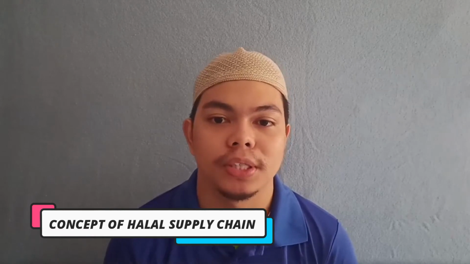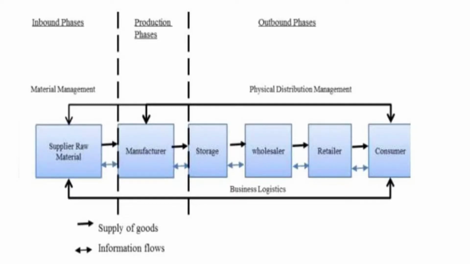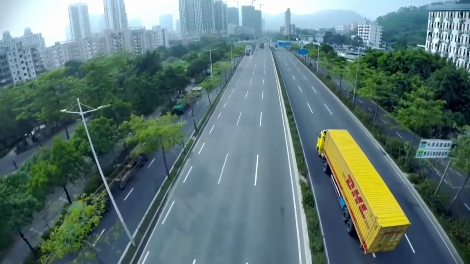For the explanation on this topic, first of all, we need to understand the basic concept in conventional supply chain. A basic concept of supply chain consists of all parties involved in fulfilling a customer request. Supply chain management is the integration of suppliers, manufacturers, distributors, and customers, in which raw materials are sourced from suppliers to manufacturers who then produce them into finished products and coordinate delivery to the customers.